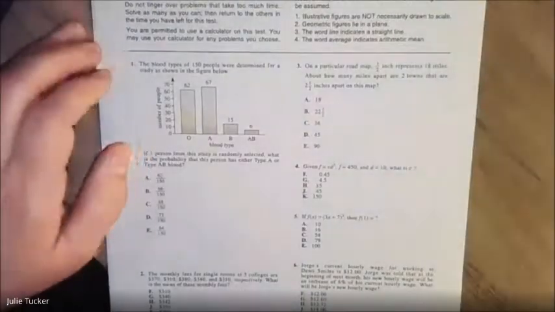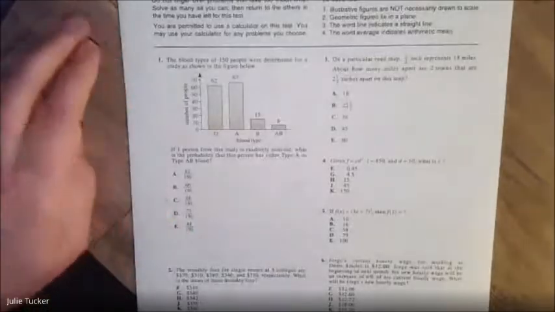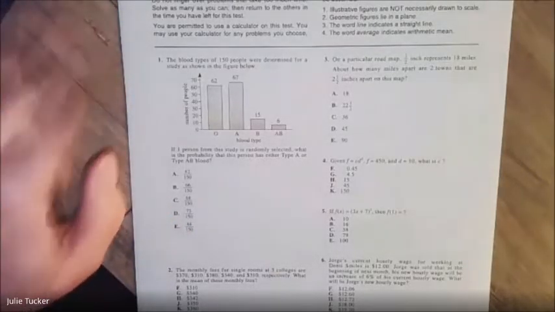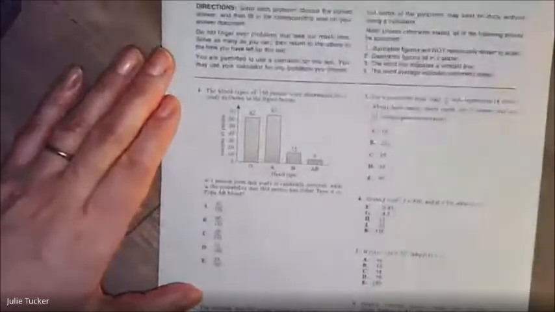Different. You never know. Like the ACT, it's hard to say, but they usually cover information that's from Algebra 1 and geometry and a little bit of Algebra 2. So I think you can do it, Connor. Okay, let's start number 1 here. Let me zoom in.